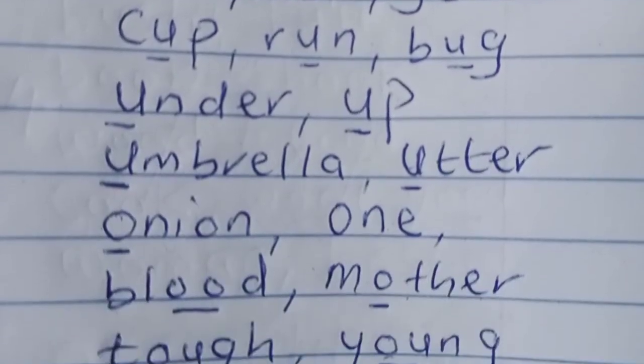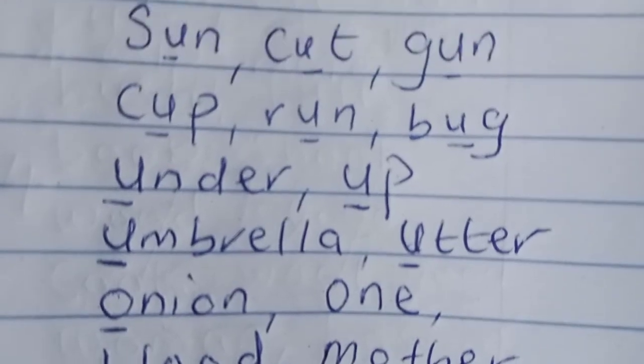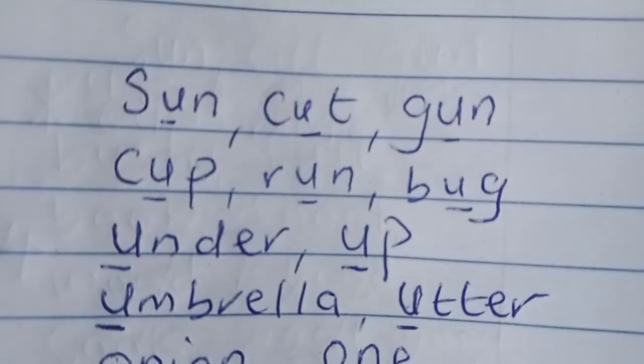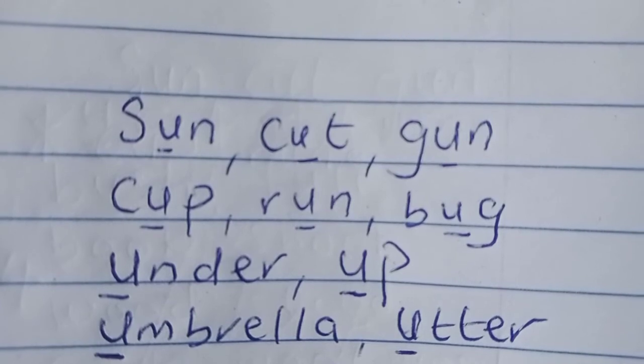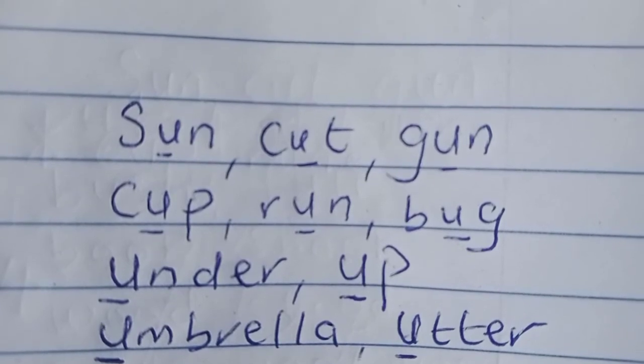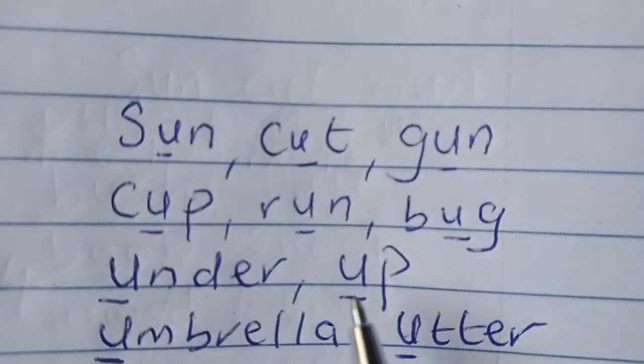Now, similarly, this sound cannot occur at the end of words. This sound cannot be found at the end of a word. That means it can never be the last sound in a word. It can only appear in the middle or at the initial positions of words. Okay, so that is the ah sound.